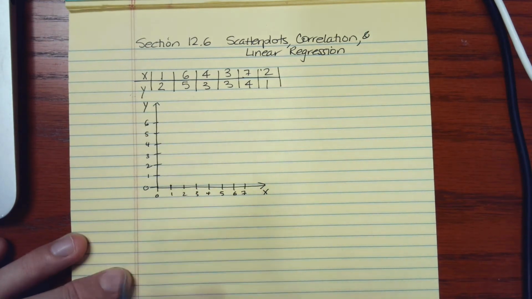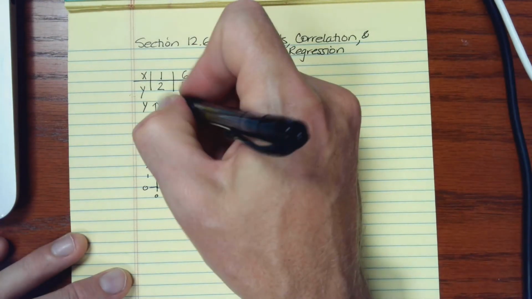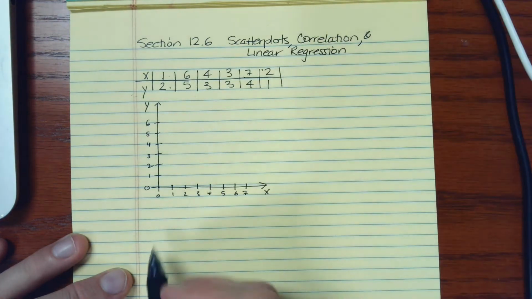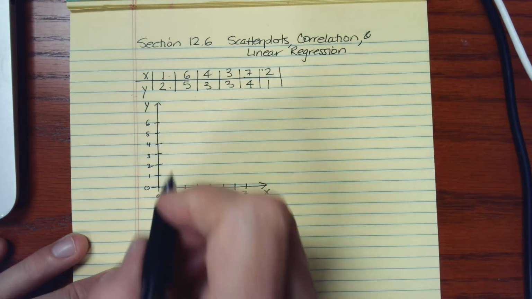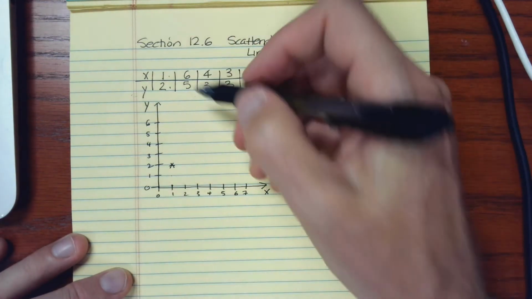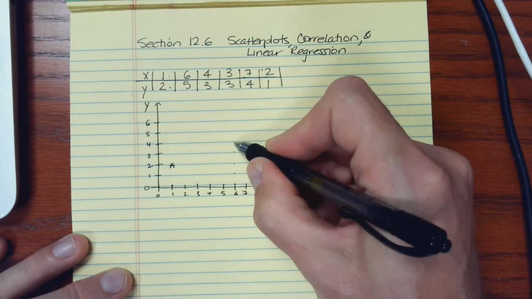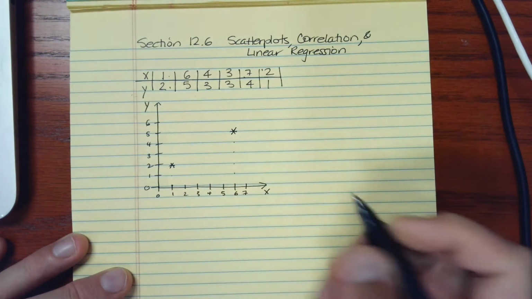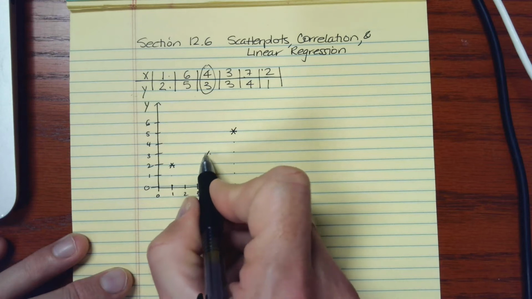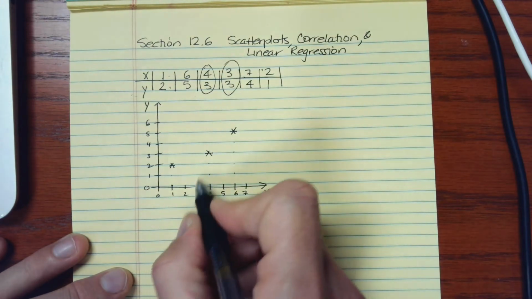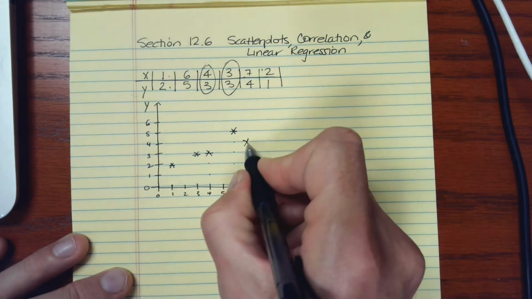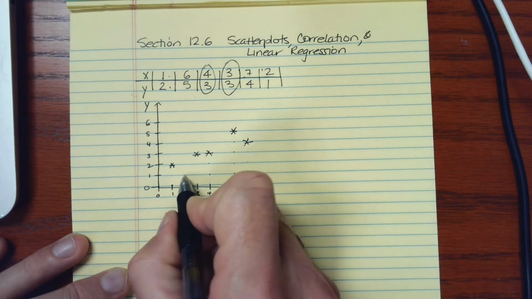And there's my origin. And so I'll start by treating these as an ordered pair. So the first ordered pair has an x-coordinate of 1 and a y-coordinate of 2. So I'll go over to 1 on my x-axis, go up 2 spaces, and then you can put any mark you want. I'm going to use an asterisk. And next I'll go to 6, 1, 2, 3, 4, 5, and I'll put another mark here. The ordered pair for 3, 1, 2, 3, that's here. 3, 3 would be here. 7, 1, 2, 3, 4. And finally 2, 1 would be here.